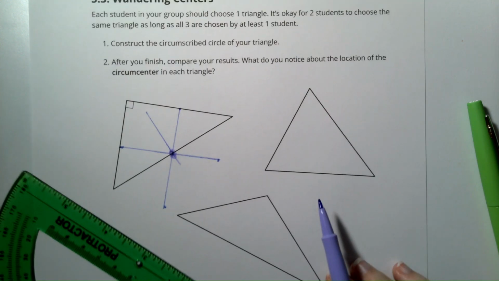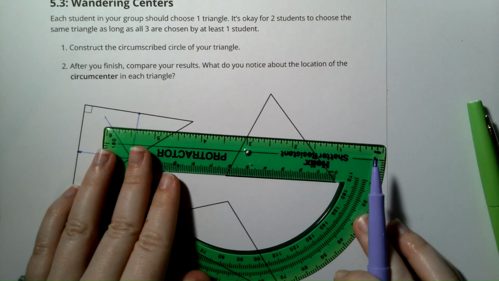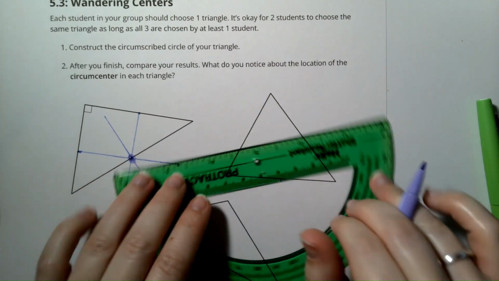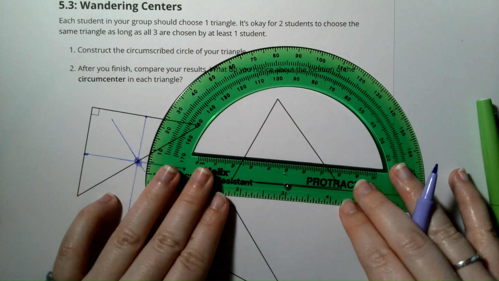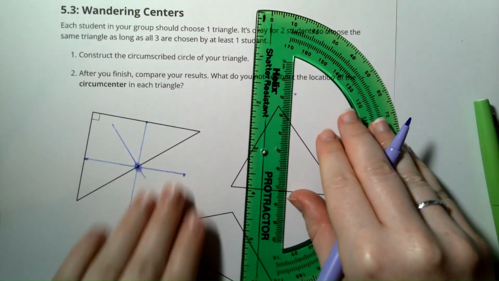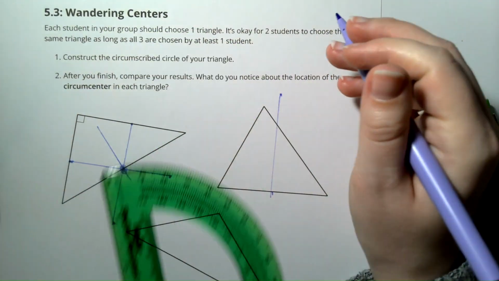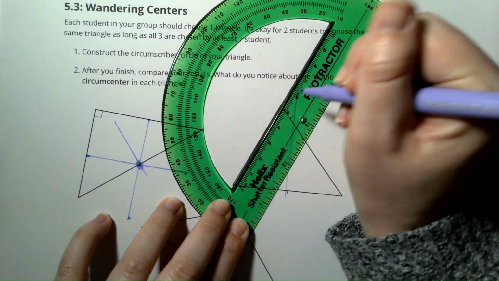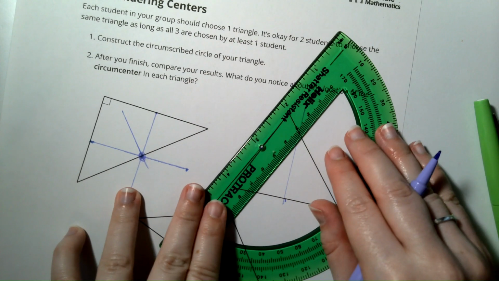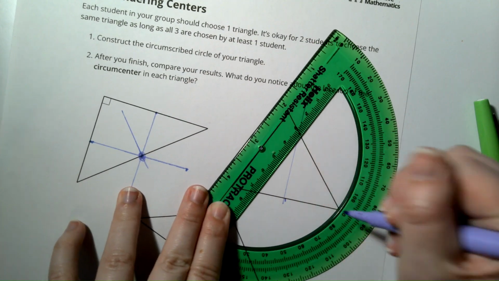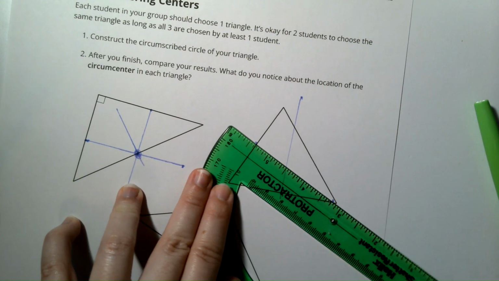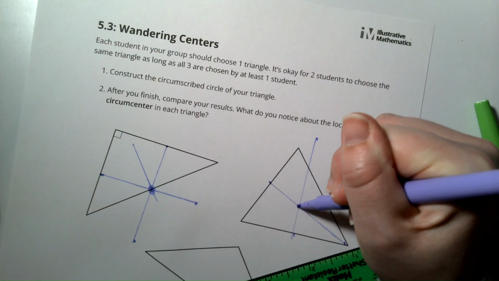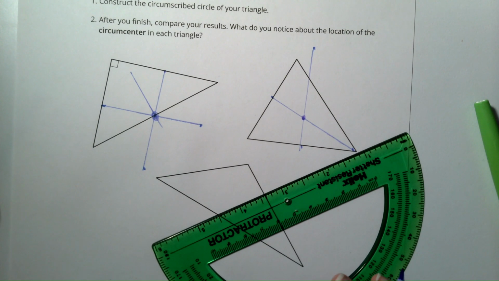Let's look at this one. So it looks like that one's going to be there.